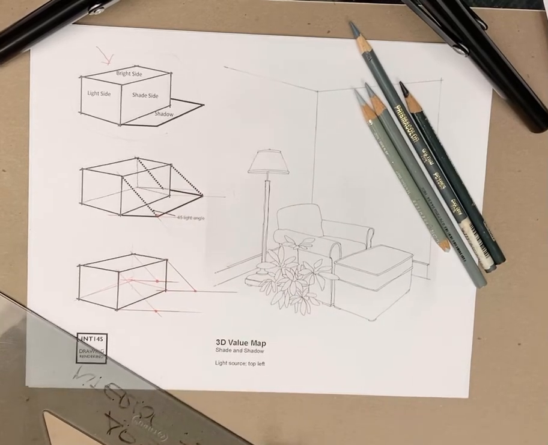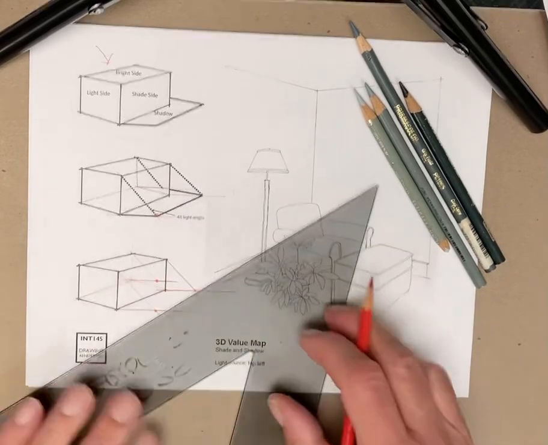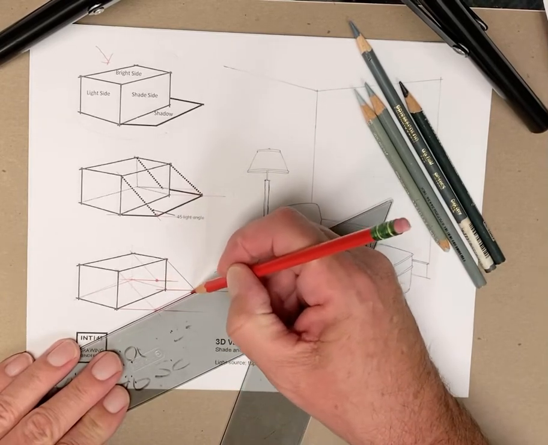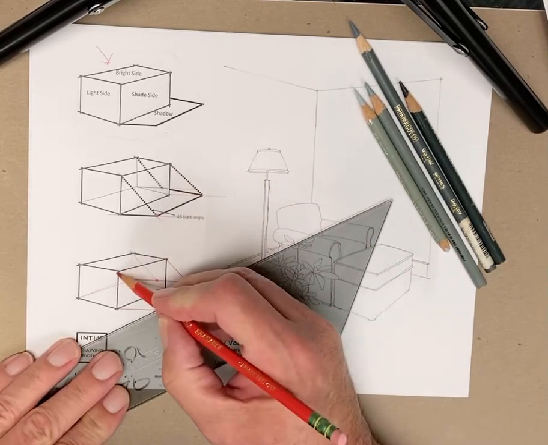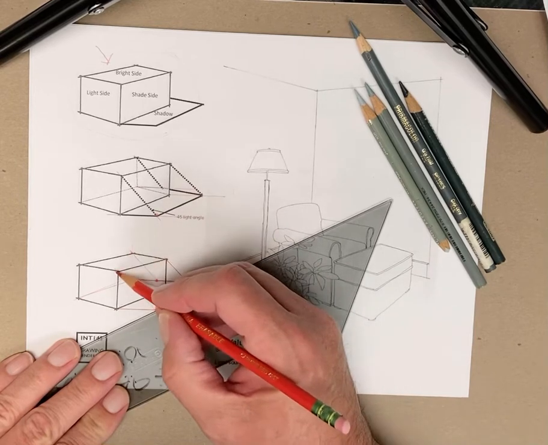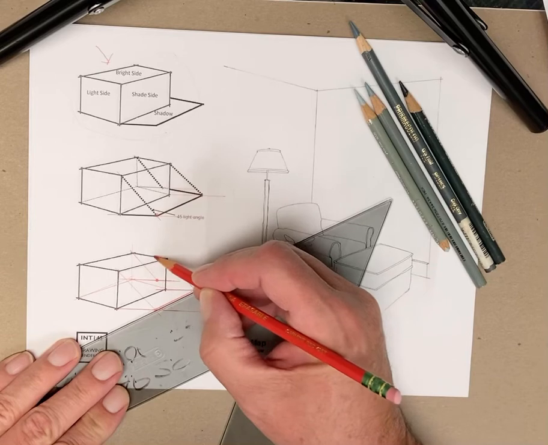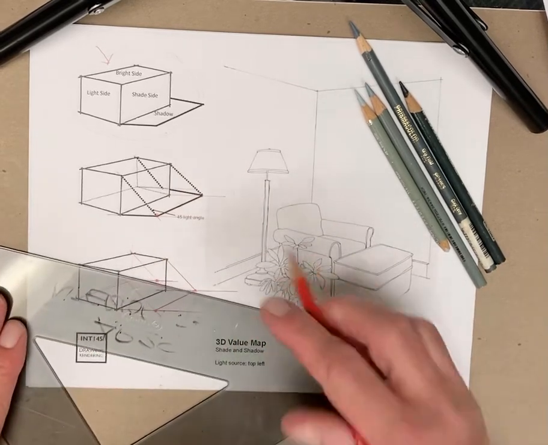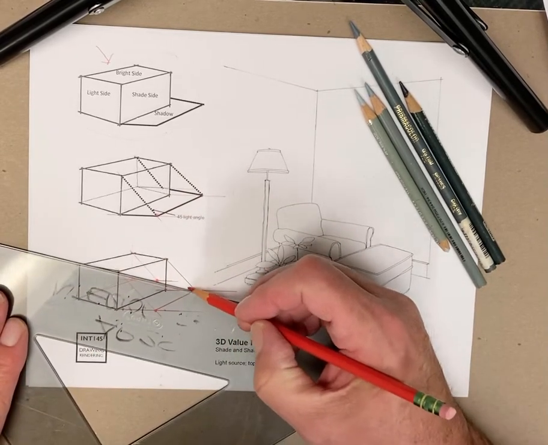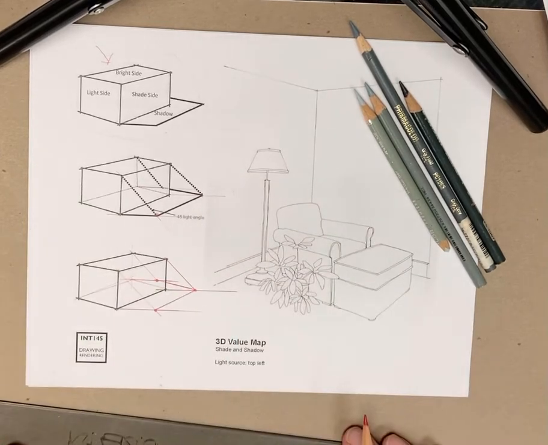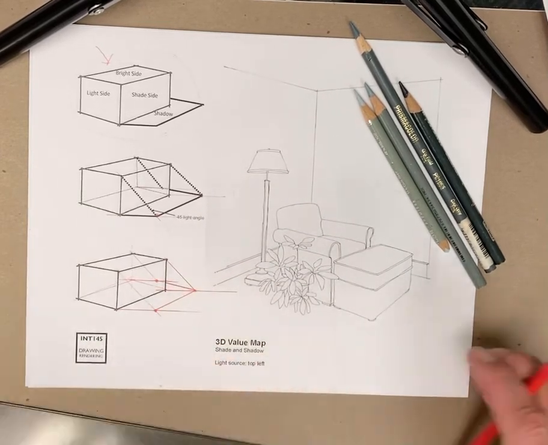So now to find my shadow, all I have to do is connect those dots. Here is this line, which is the line that's casting the shadow, this edge right here. And now we want to cast this edge, and that connects on this side. Do that lightly there. So that is our shadow.